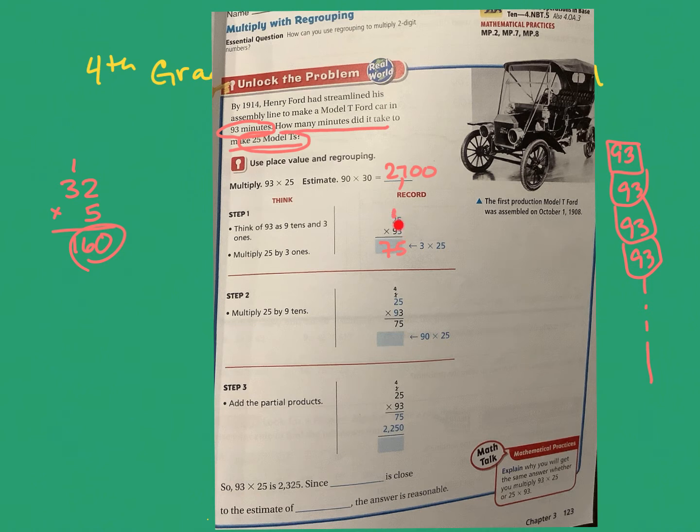You probably could have done that in your head anyway, though, right? 25 cents is a quarter, and 3 quarters is 75 cents. Some of you might have been able to pull that one off. But there was the algorithm we had been using. 3 times 5, 15. 3 times 2 is 6, plus 1 is 7. Okay. Now we've done that one.